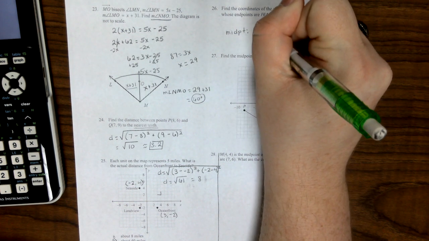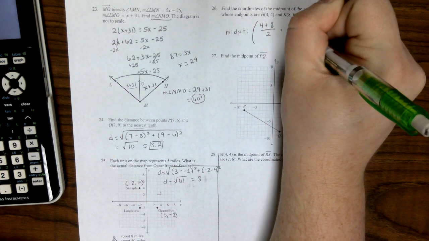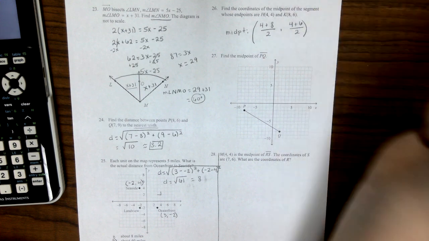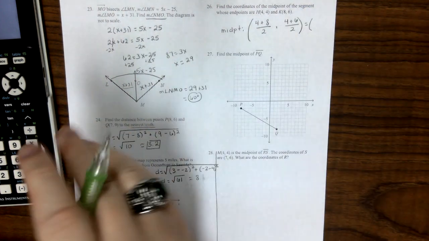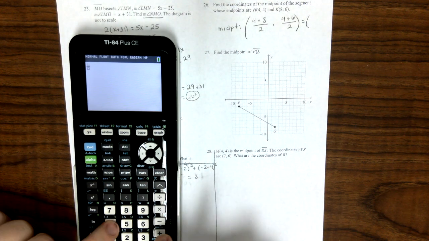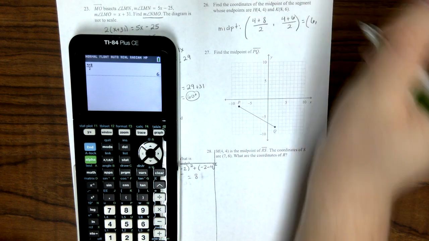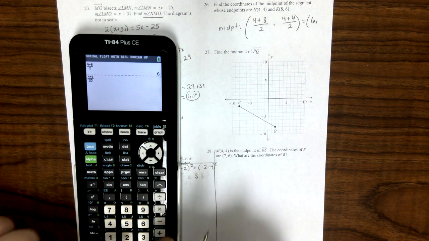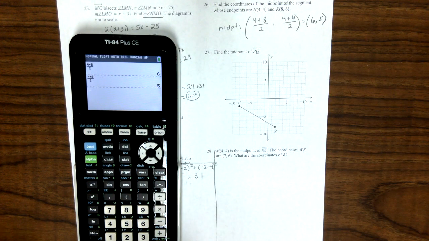You basically add the x's up, take half of them, add the y's up, take half of it, and then just simplify it out. You could do it in your head or use alpha y equals and type it all in at once. 6, 4 plus 6 over 2, 5. However you want to do it.